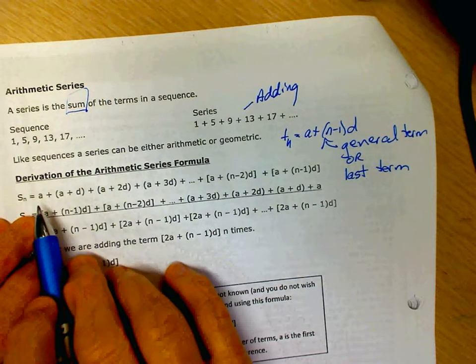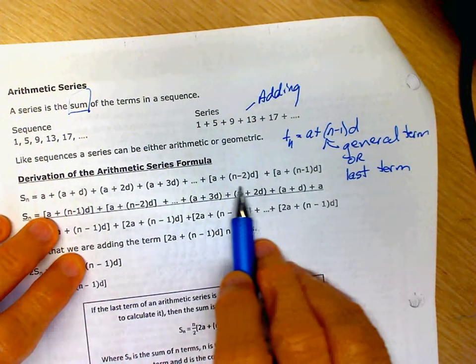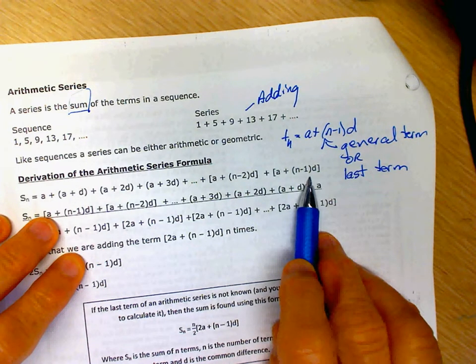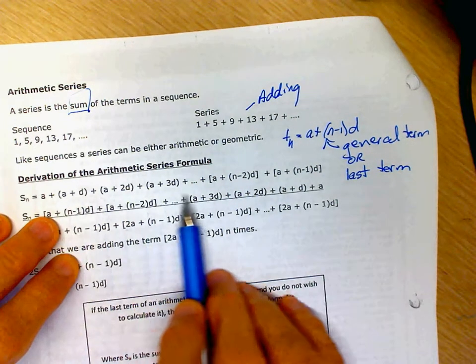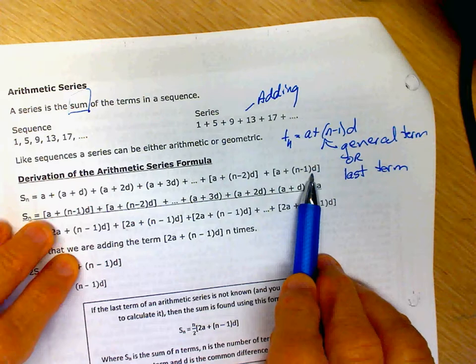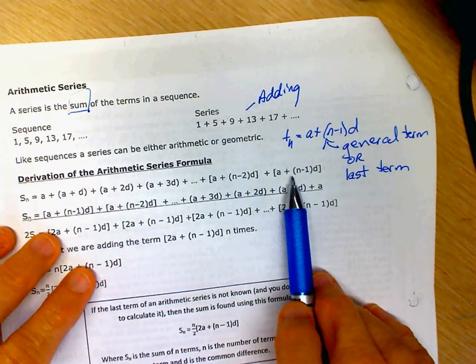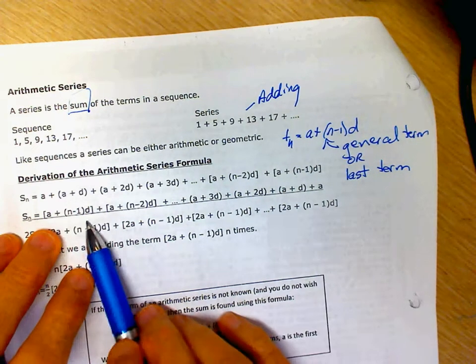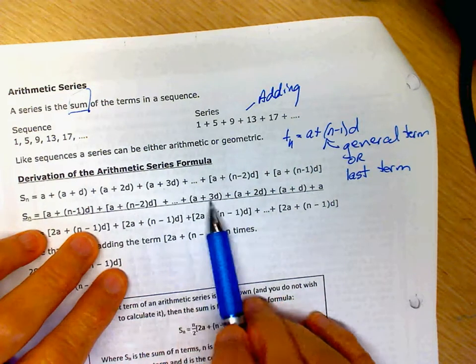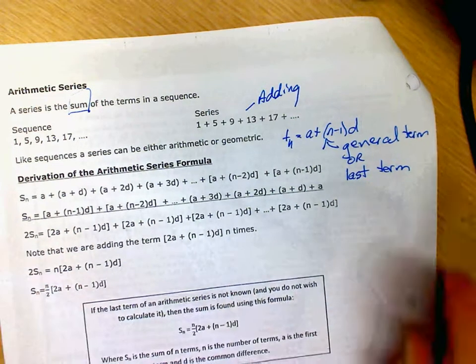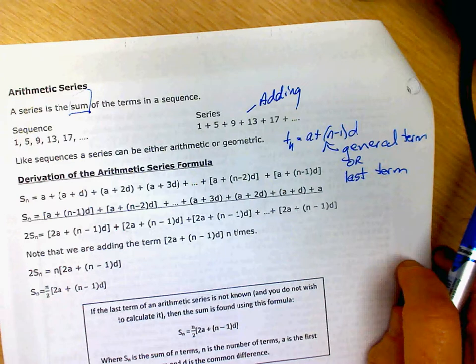Okay, so here we are. We're adding all the numbers up in this arithmetic sequence, or in this arithmetic series, because we're adding. And then we're going to write the same thing, but we're going to add it backwards. That goes there, that goes there, right? We just wrote it again backwards. Okay? And now we're going to add it up.